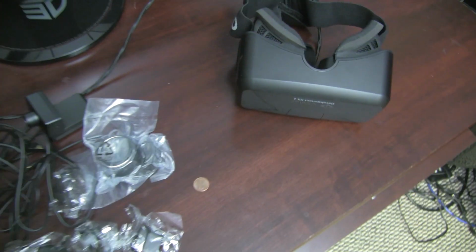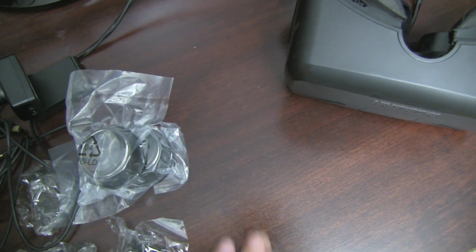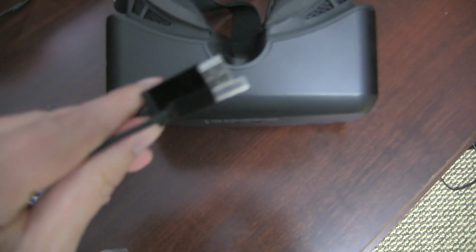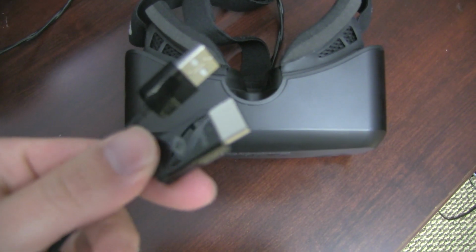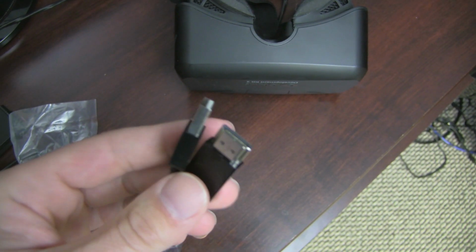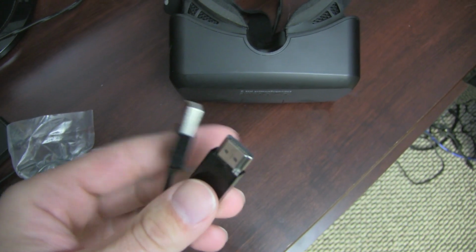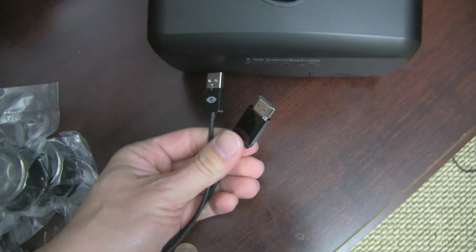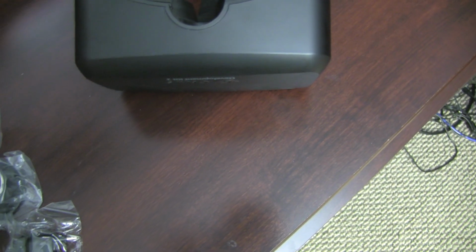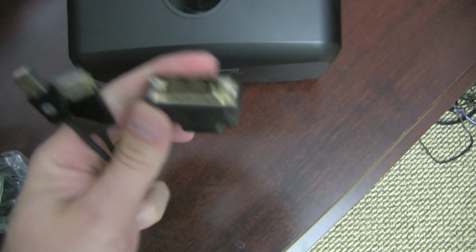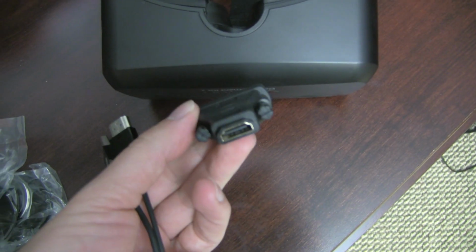Alright, let's get this thing hooked up to our PC. Off the Oculus Rift we have two cords, the USB and the HDMI. We're going to want to plug those right into the back of our computer. Now, if you don't have a free HDMI, that's when you want to use your DVI to HDMI.